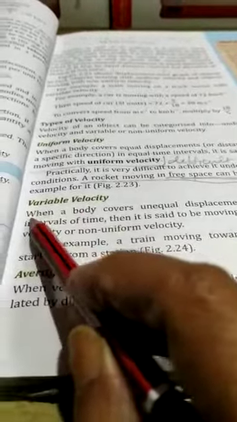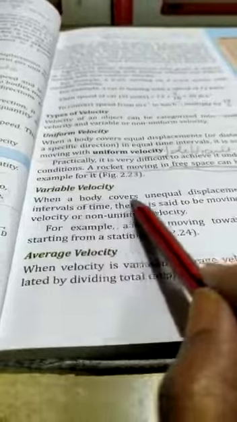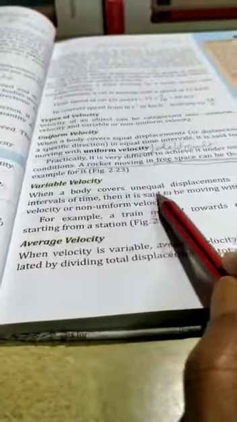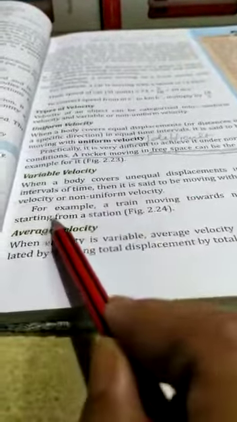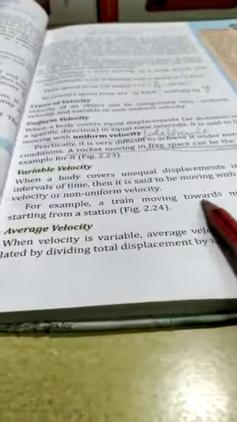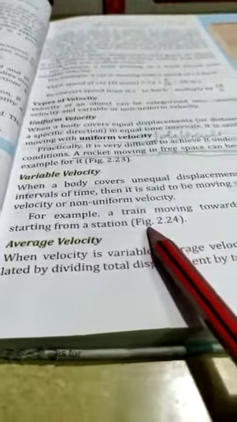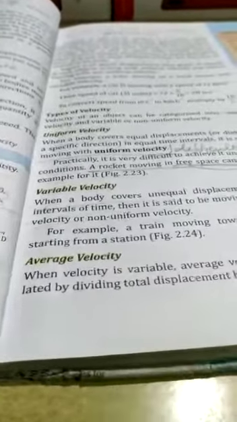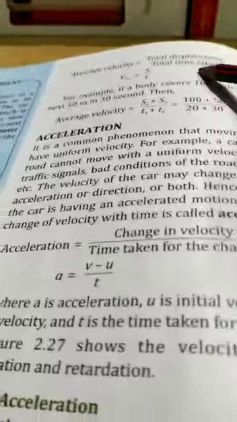Variable velocity is very common and it occurs every time. When a body covers unequal displacement in equal interval of time, then it is said to be moving with variable velocity or non-uniform velocity. For example, a train moving towards north starting from the station. Now the average velocity is calculated by the total displacement covered in total time taken.